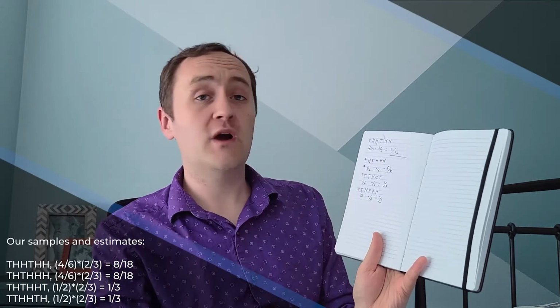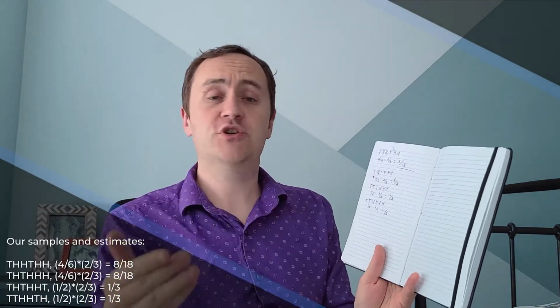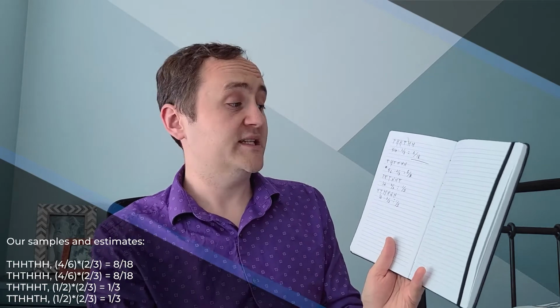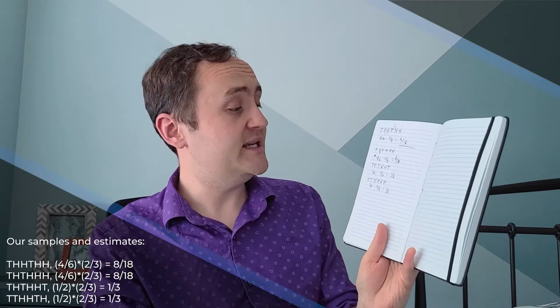All right, so I have repeated my coin flipping experiment 4 different times, which means that each time I generated a sample of 6 coin flips. And then on each sample, I applied my estimator. So the first time, as I mentioned, I got 4 out of 6 heads, which meant that my estimate of the proportion of heads was 8/18. The second time, I also got 4 out of 6 heads, so again, I had an estimate of 8/18.